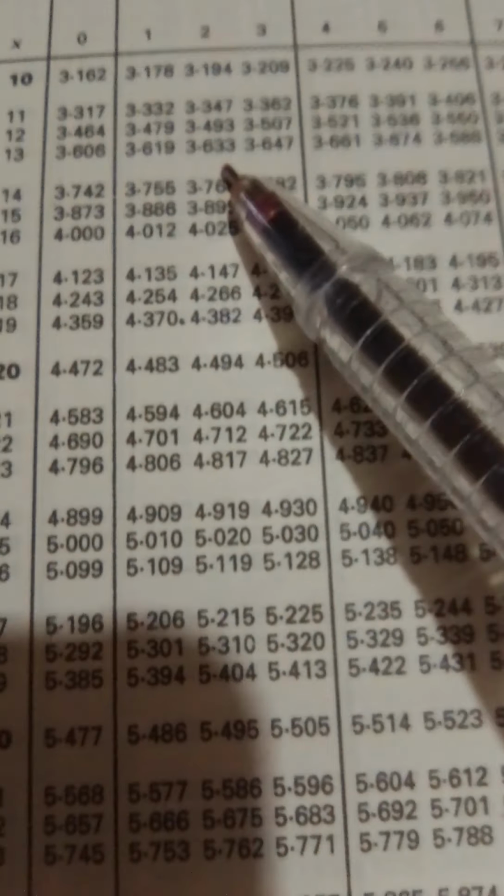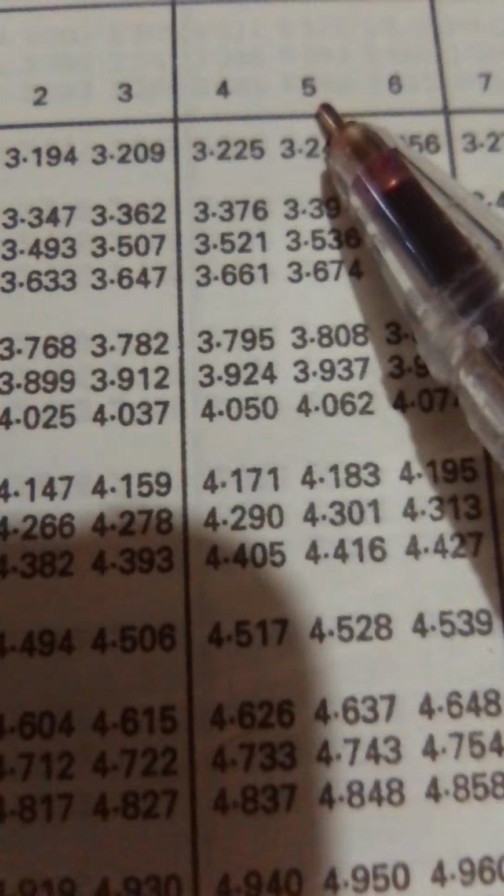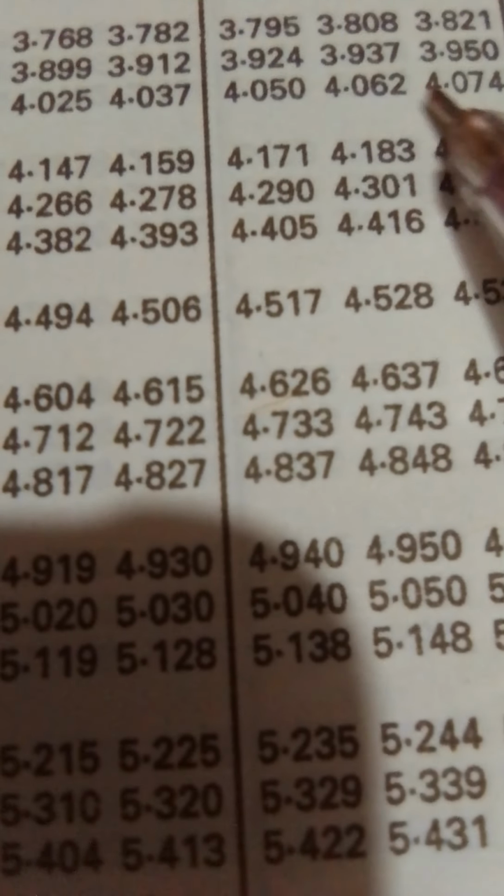If we want the square root of 16.5, this is 16. We pick 16 under 5. That is 16. Look at 16 there, and under 5. So 16 under 5. That is, the square root of 16.5 is 4.062.